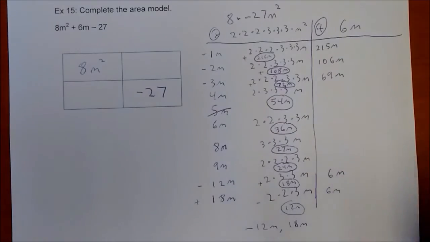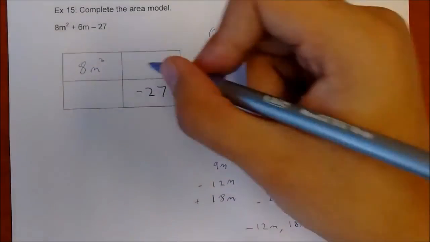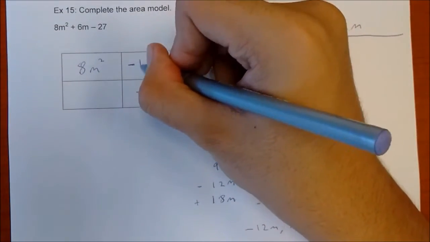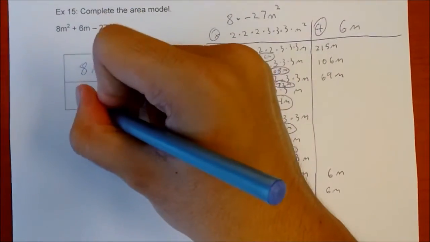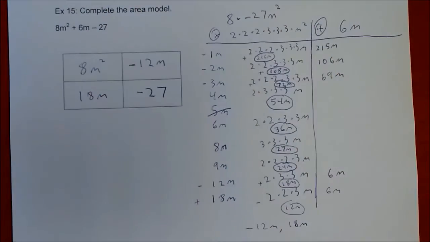And then we can add them to our area model. So we put a negative 12m here and an 18m here. And we have successfully completed the example. And go ahead and pause the video and check with your neighbor about what we did here.